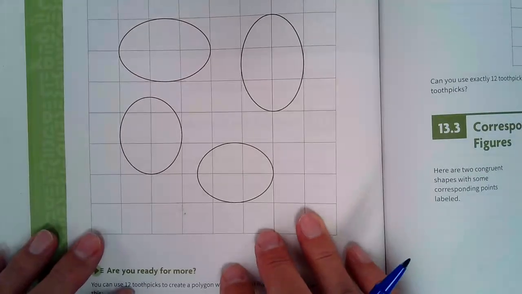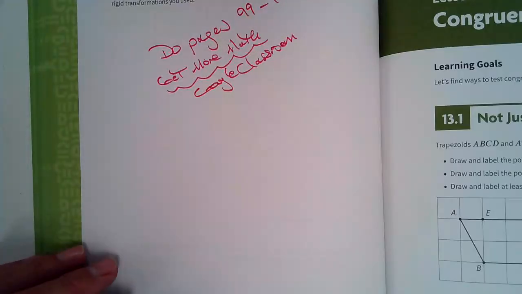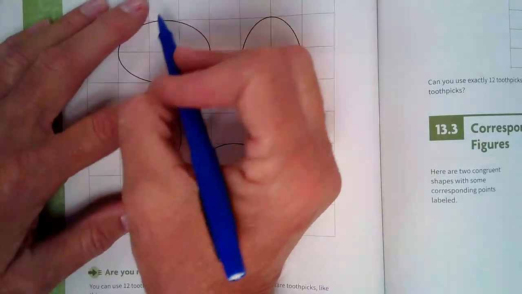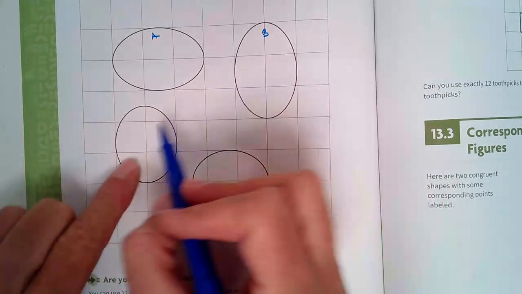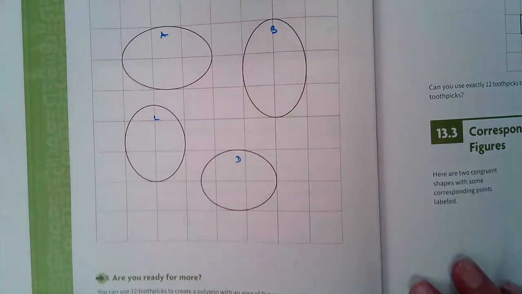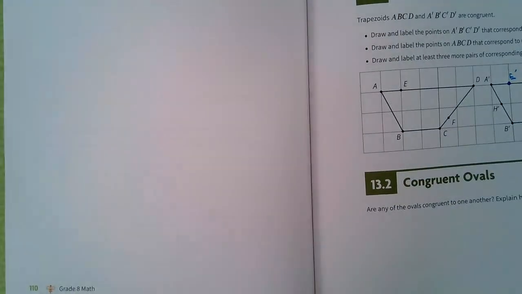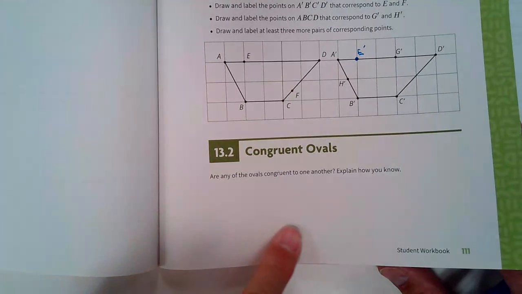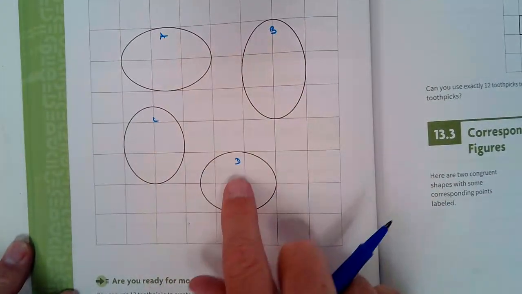To help you in your description of this, if any of them are congruent, let's label these. I'll call this A, and this is B. We'll call this one C and D. So in your description, if it's down here or below at the bottom of page 111, reference the ovals A, B, C, D.